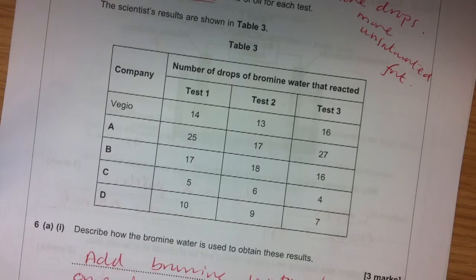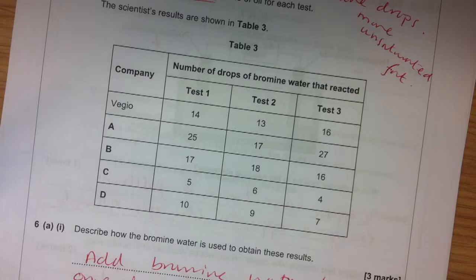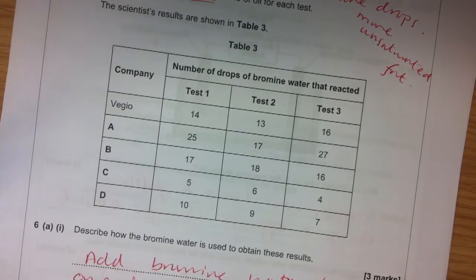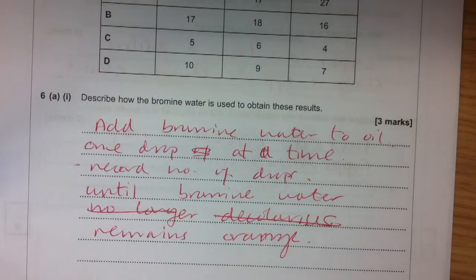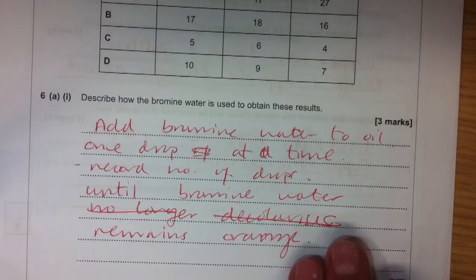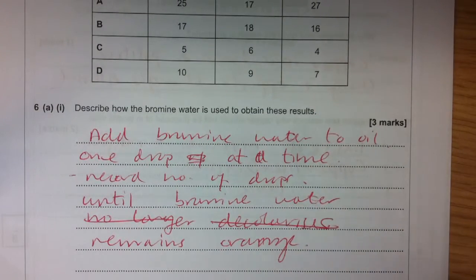So we're going to keep adding these drops. Give it a little bit of a swirl. Okay, and if it keeps going colourless, if we keep not seeing the orange, if the orange doesn't start to take on colour, then we're sweet. As soon as it stays orange, we record the number of drops. Happy days, we've got our data.